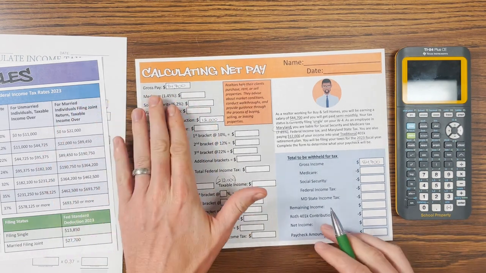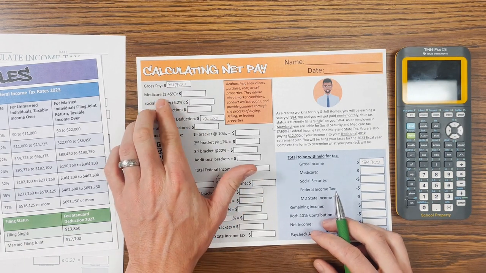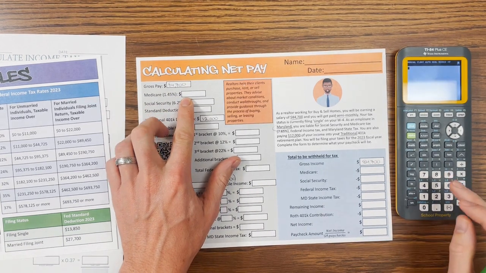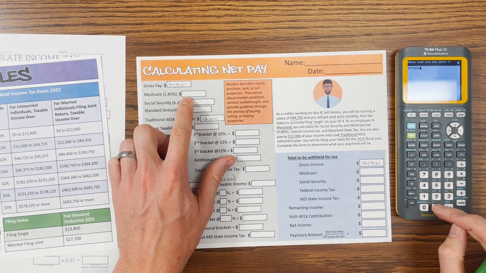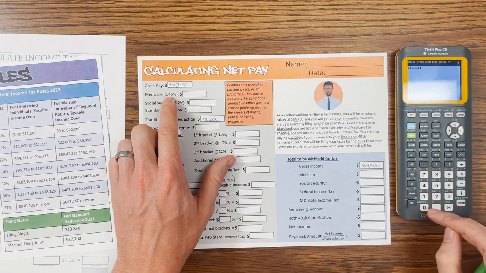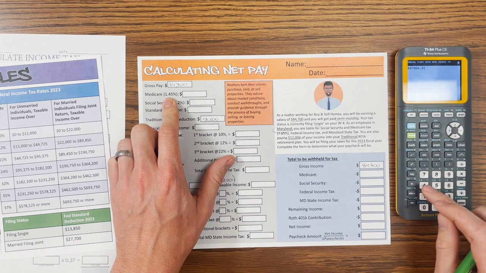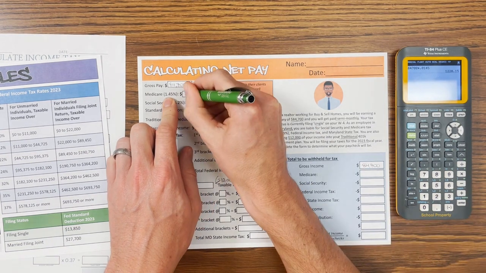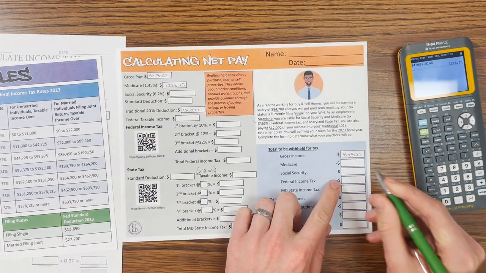All right, getting started, we've got our gross pay, which gets multiplied by 1.45% to do Medicare. So we have 84700 times, and to get the percentage into a decimal, you divide by 100. So that would be 0.0145, so 1228.15. That also goes down here in the summary areas.